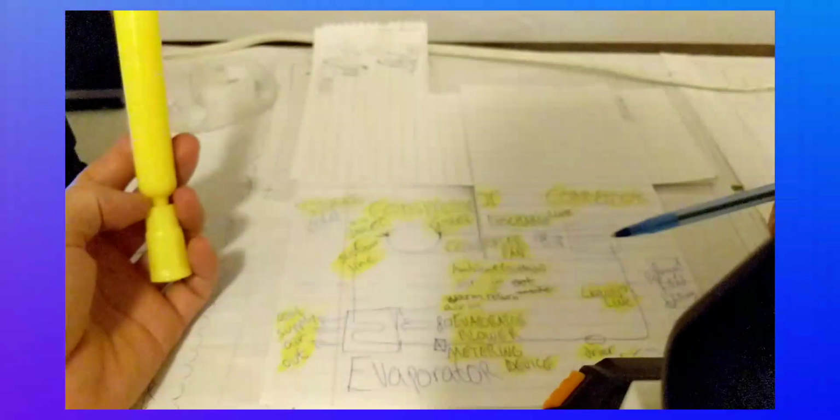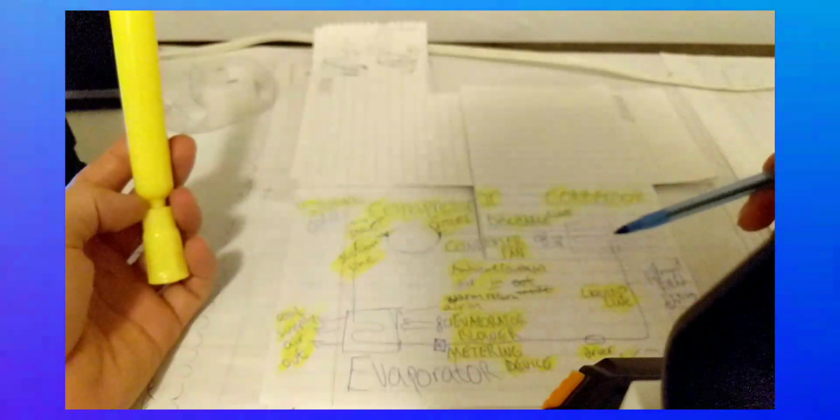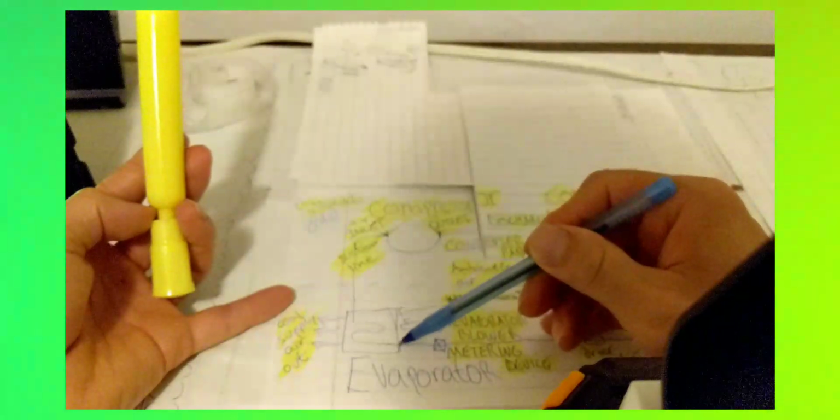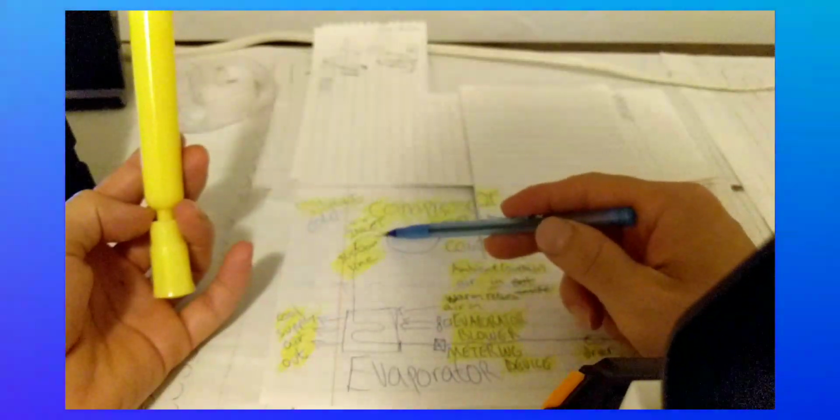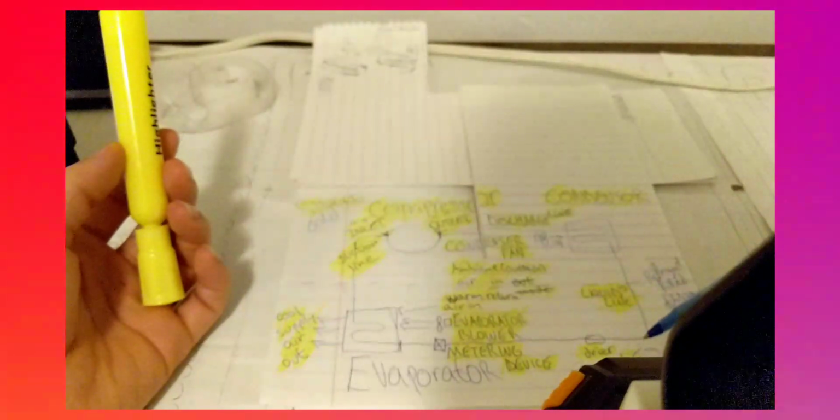Did we have anything else? We had the liquid line here. This is all red from this side of the compressor all the way to this side of the evaporator. And then here is all cold. We have the dryer.